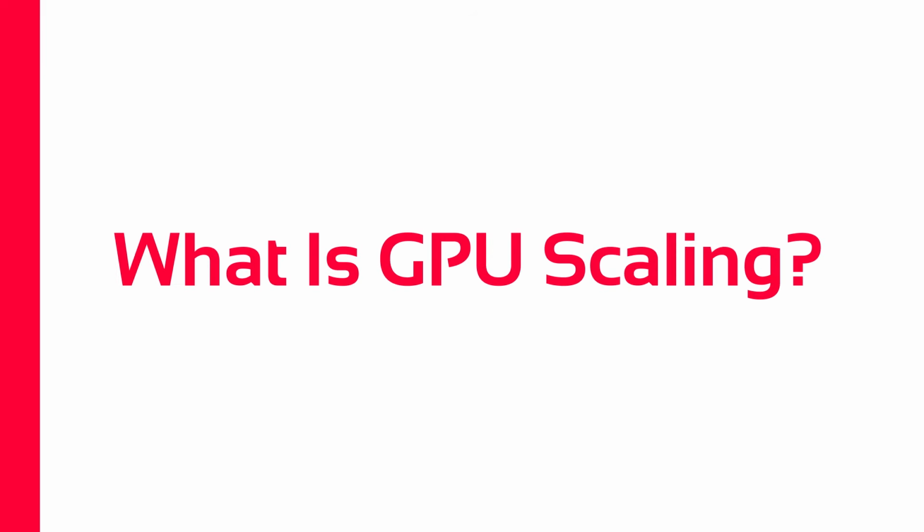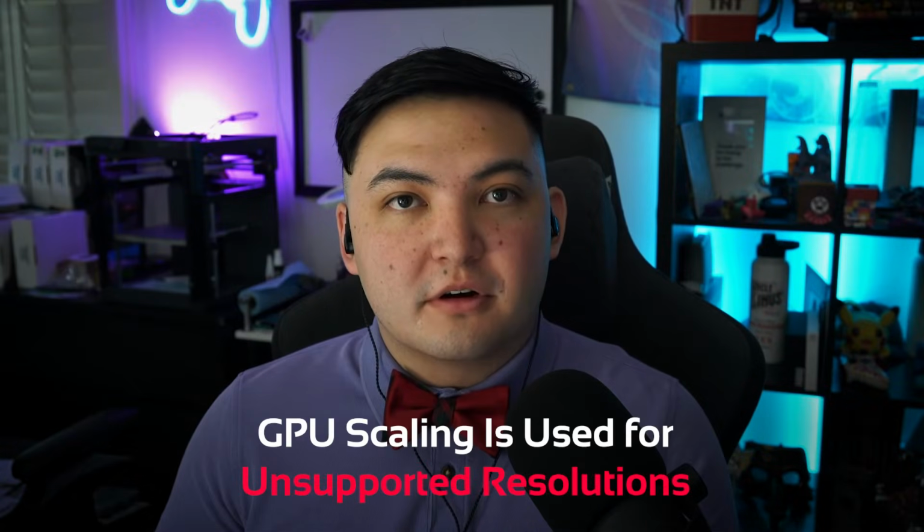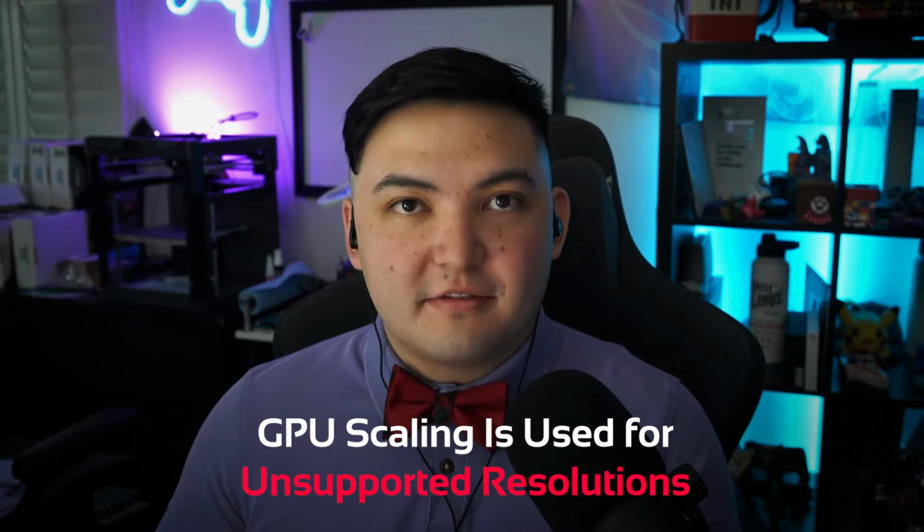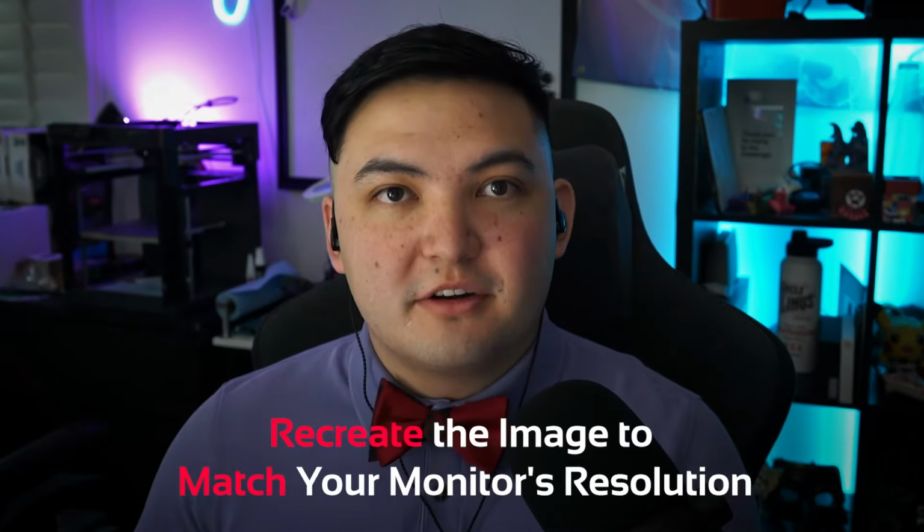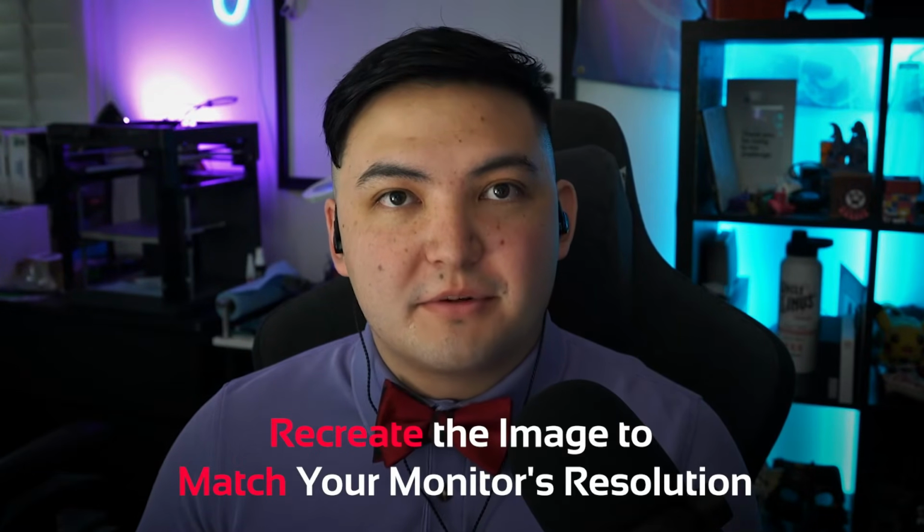What is GPU scaling? GPU scaling is used for games or other applications that don't natively support the resolution of your monitor. It is a way for your GPU to recreate the image to match your monitor's resolution. There are a few different options for GPU scaling. For games that are natively low resolution, scaling up to the right resolution can be done in many different ways.